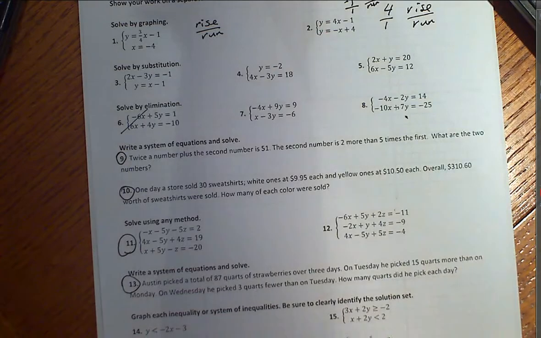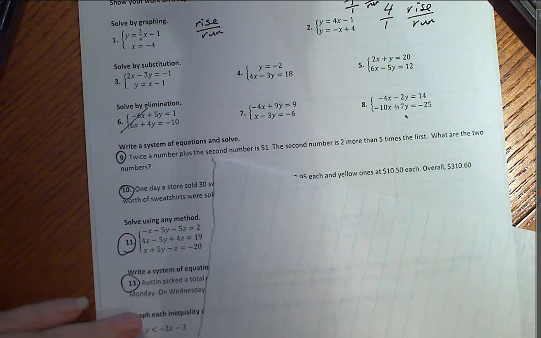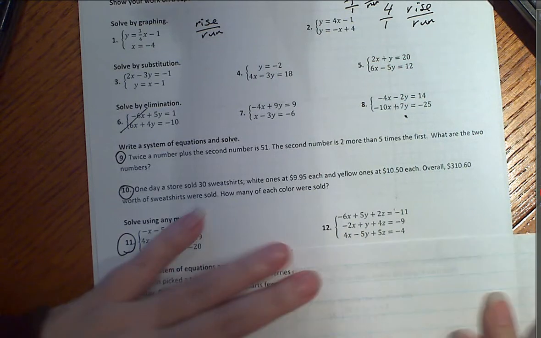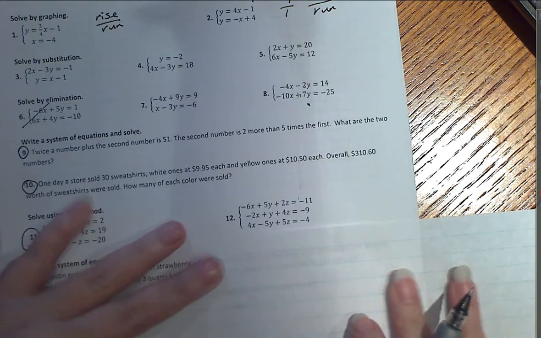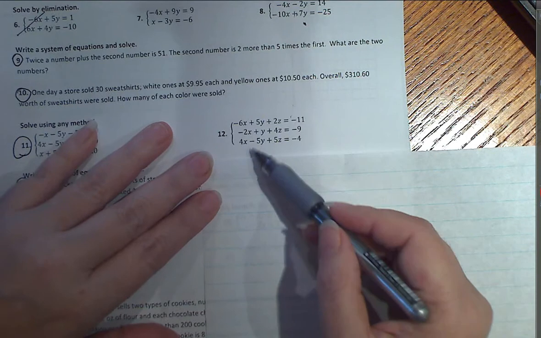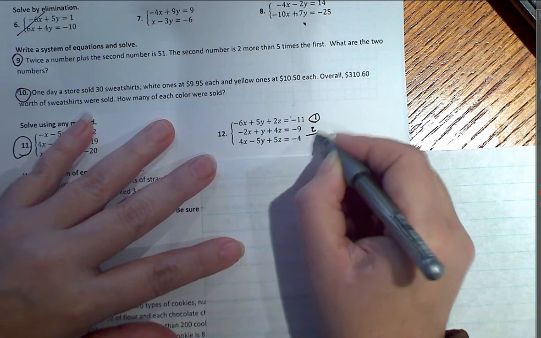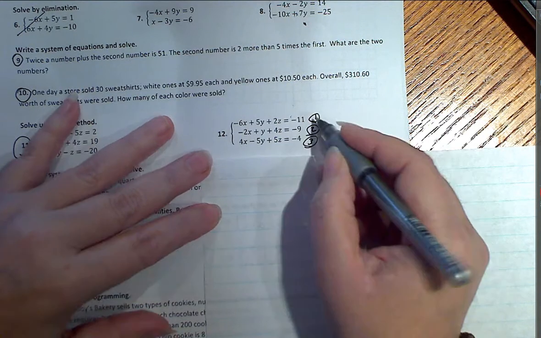Number 12 is getting rid of one variable just like we did before. If you call this 1, this 2, and this 3, we have to use 2 of them to get rid of one variable.